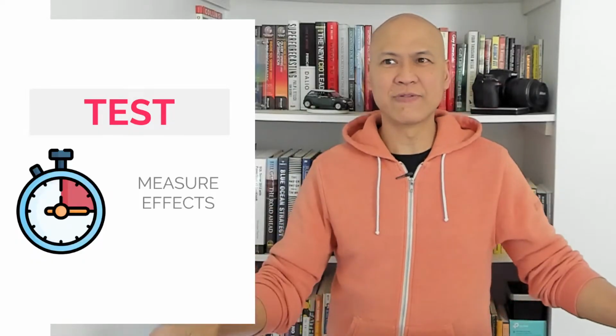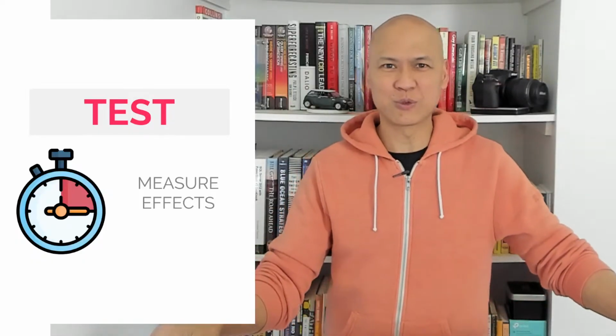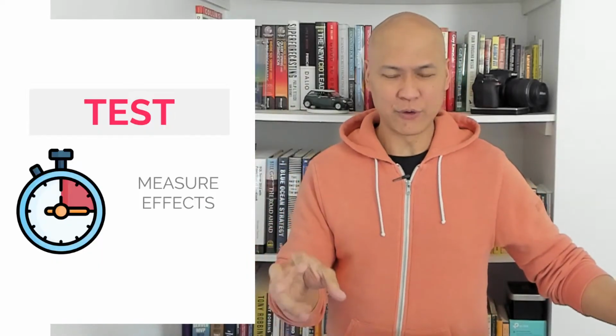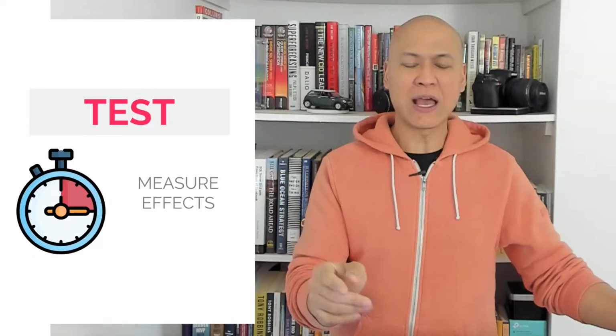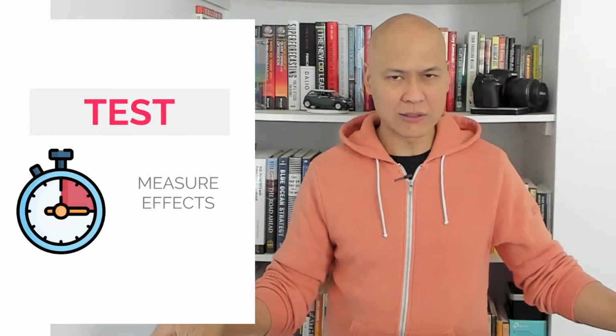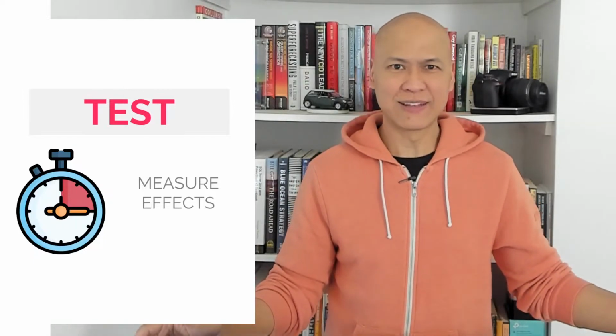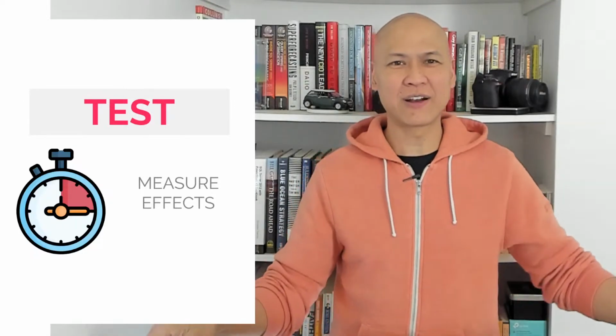Because again, it's tempting for us technical professionals to look at the bigger change first, versus making some minor changes here and there and testing, measuring the effects. You have the before and after, and you don't just want to be guessing. Use data. As data professionals, that's something that we're very comfortable with.